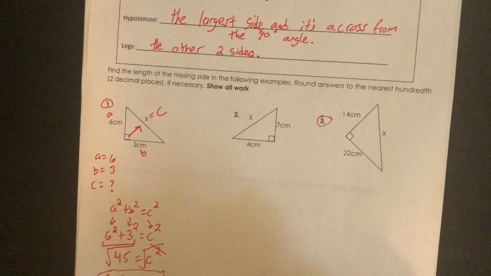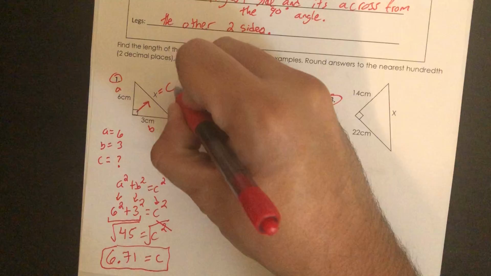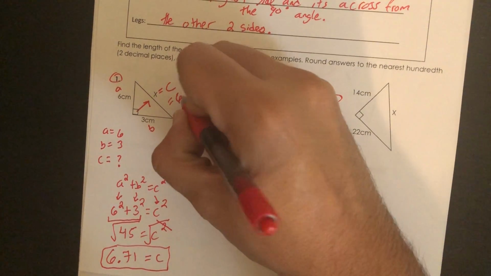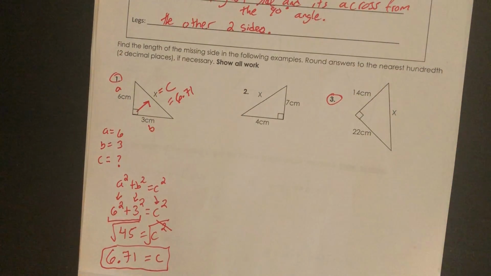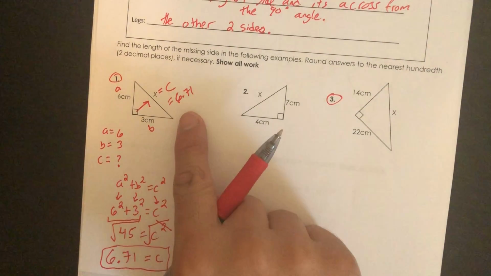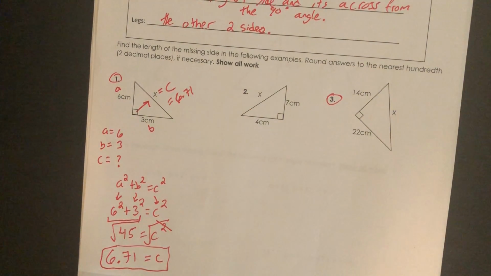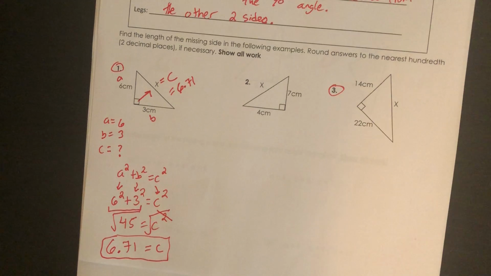And there you go. That's your missing side. So that hypotenuse is 6.71. And we already said that the hypotenuse is the largest side. And there you go, the largest side.